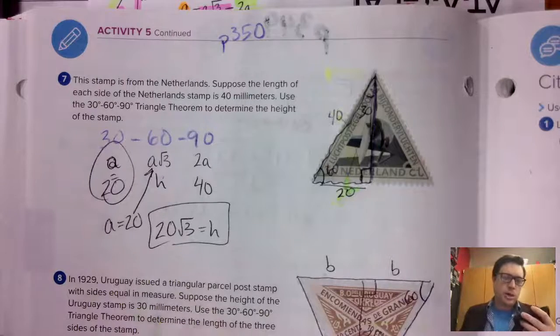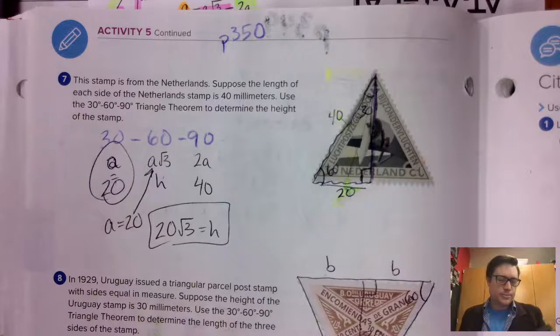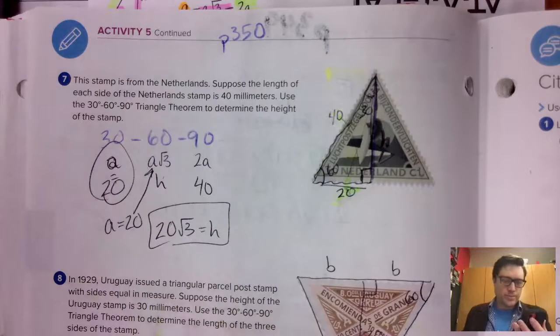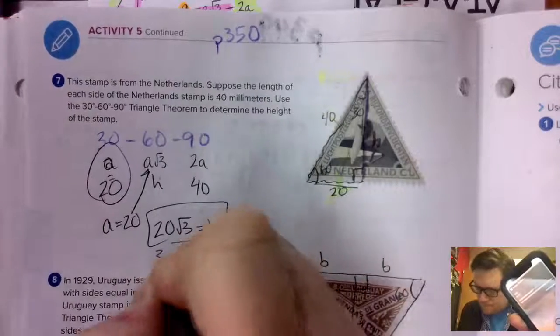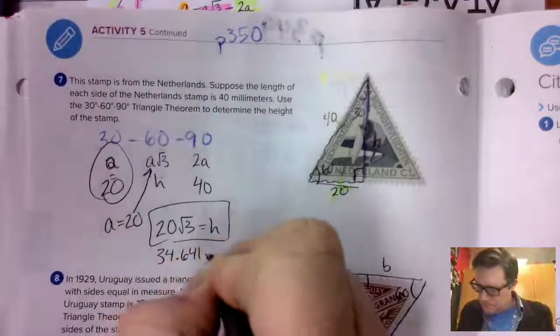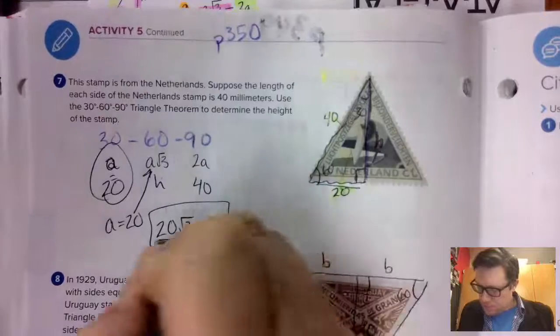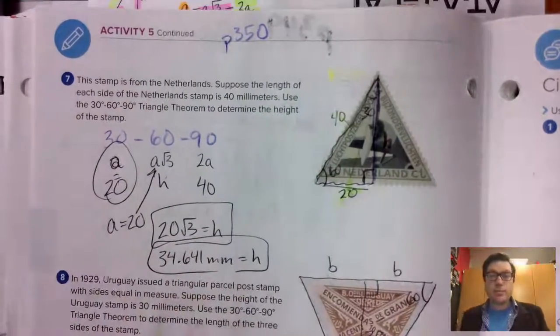So, hey Siri, what's 20 times the square root of 3? The answer is approximately 34.641. That's the height of this stamp from the Netherlands.